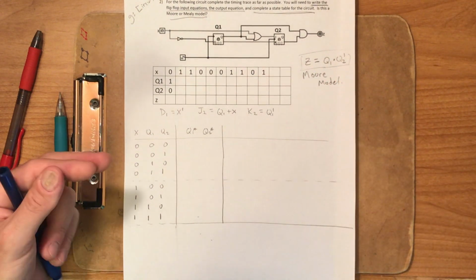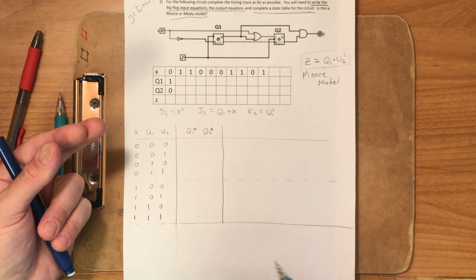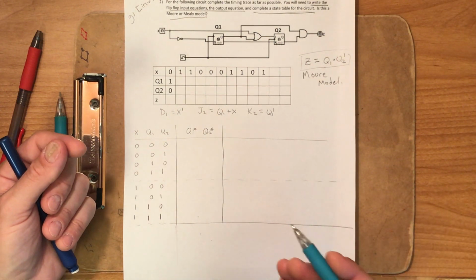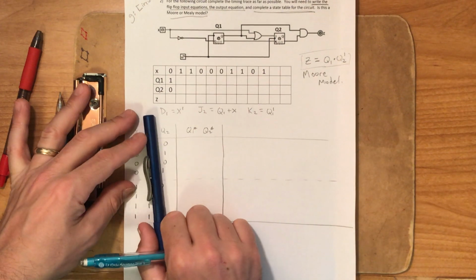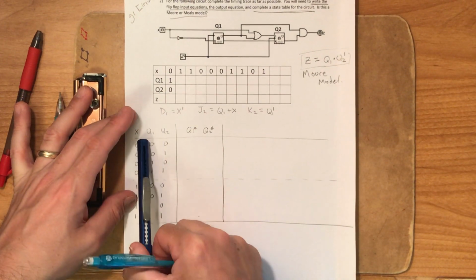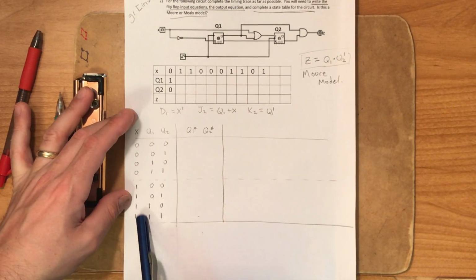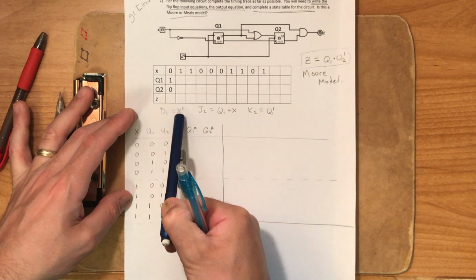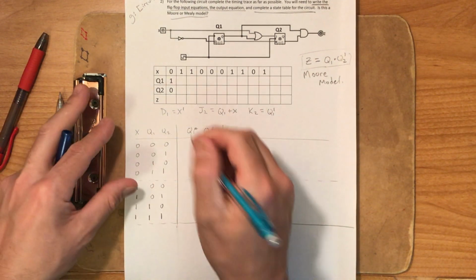So here's where you have to know how the flip-flops work. For a D flip-flop, the next state is the value of D. So I don't even care at all about anything except really this column. The next state on Q1 is equal to X naught.